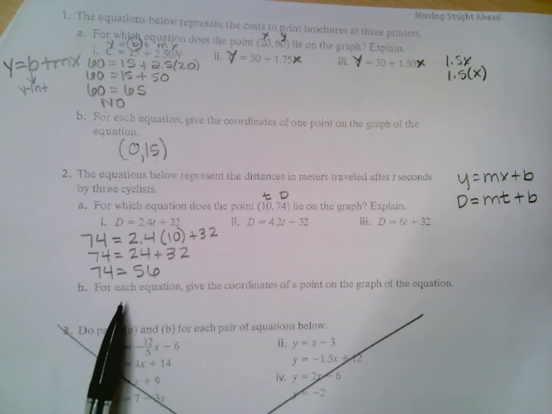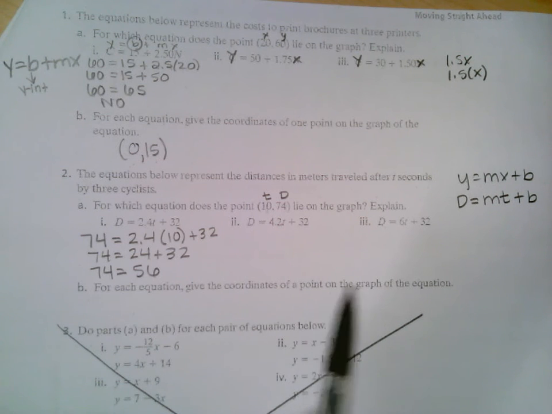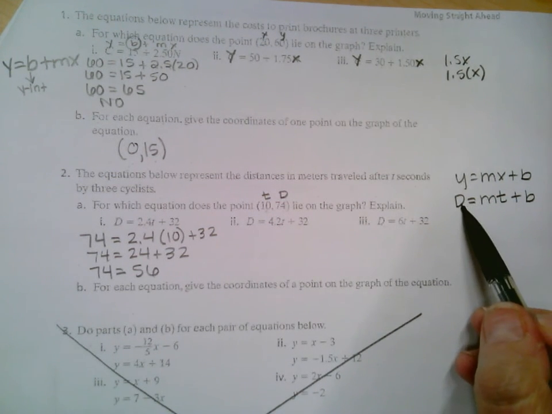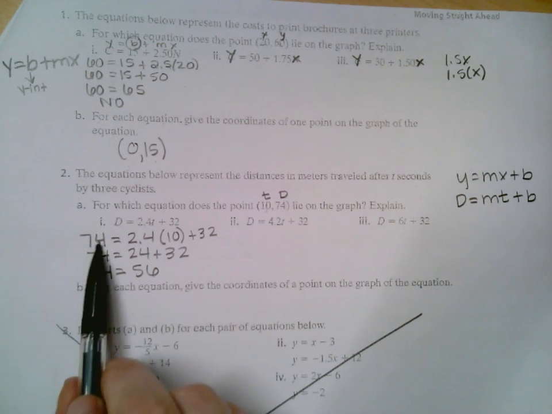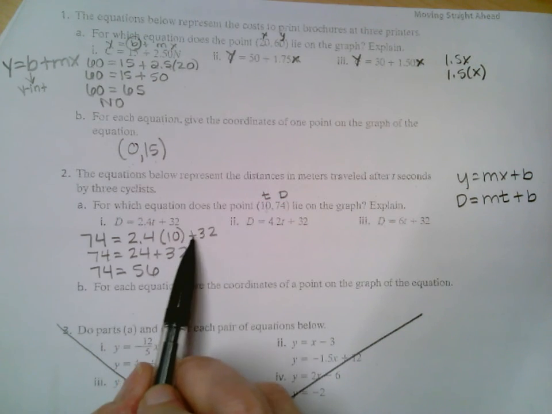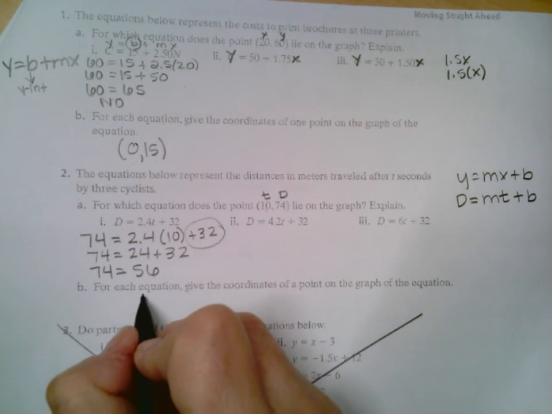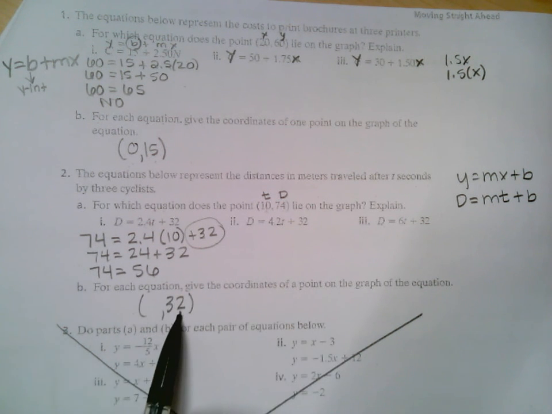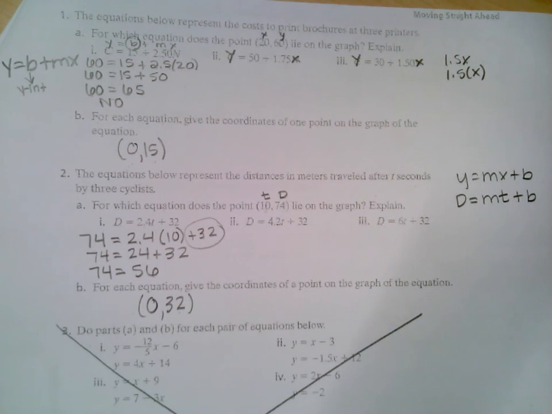However, for the next part, for each equation, give the coordinate of a point on the graph of the equation. Well, d equals mt plus b. So b is our y-intercept, which is y when x is what? 0. That is a coordinate for that line.